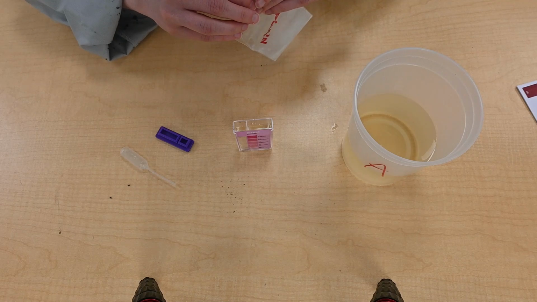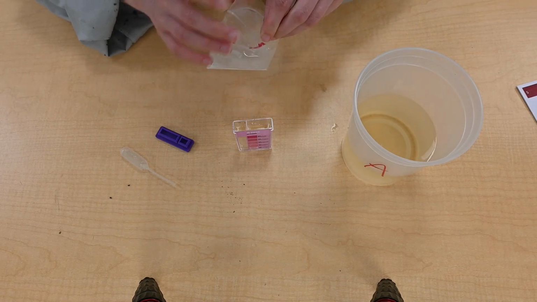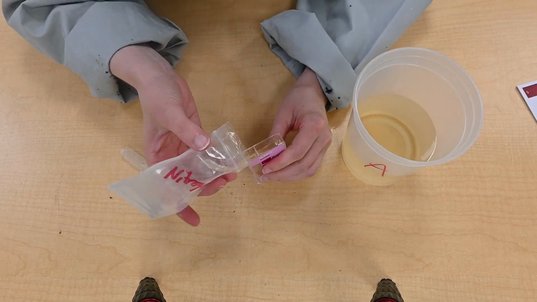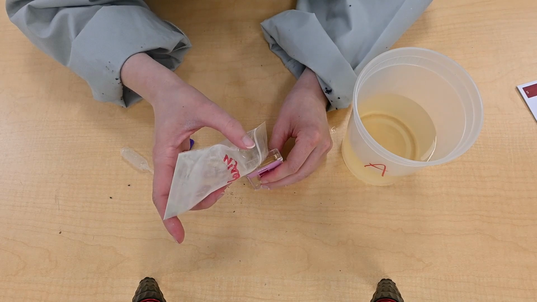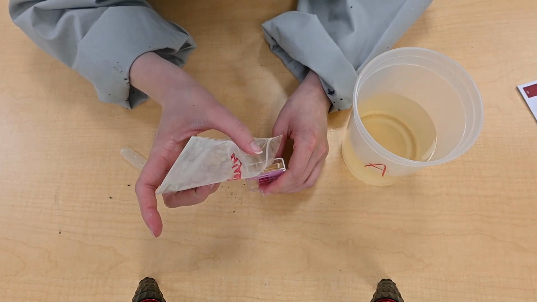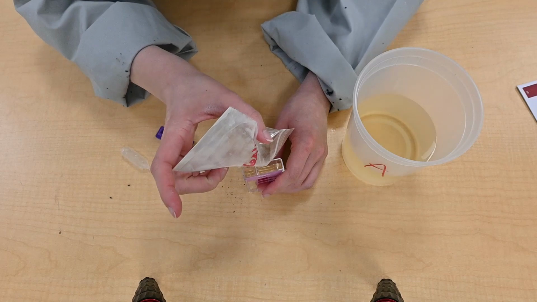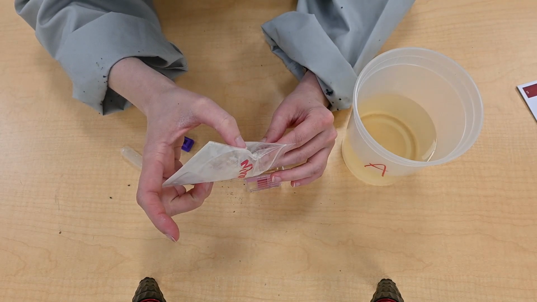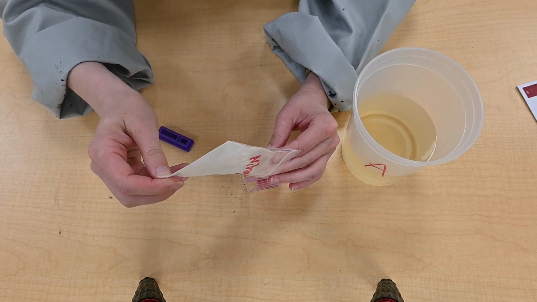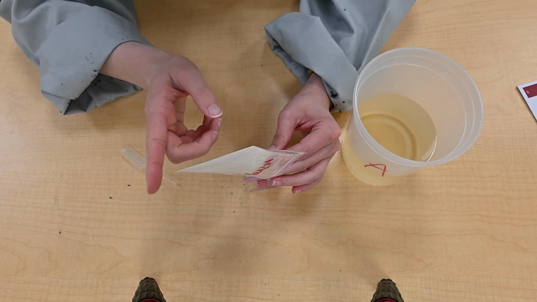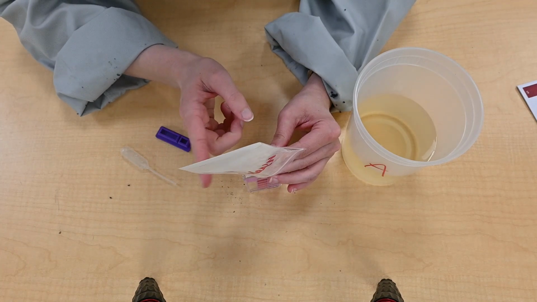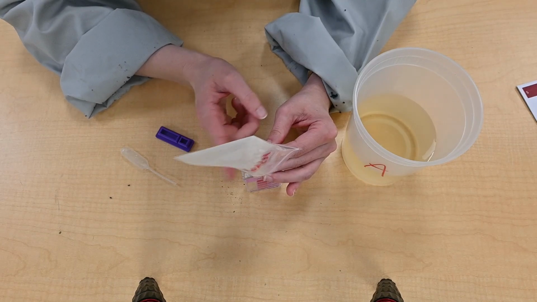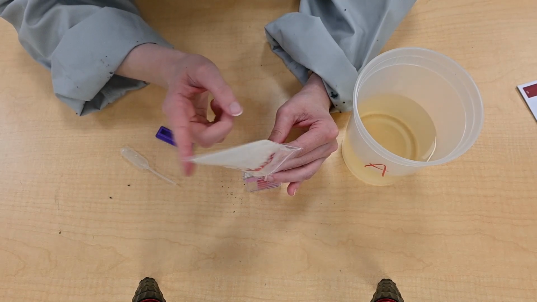So you are going to need to empty the entire contents of the nitrogen bag into the test chamber of your comparator. Again, when doing so, be careful to make sure that the powder only ends up in the test chamber. You do not want powder to end up in the reference chamber. And you're going to do your best to get as much of the powder into the test chamber as possible.